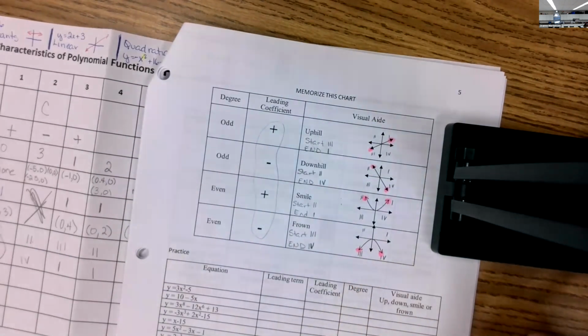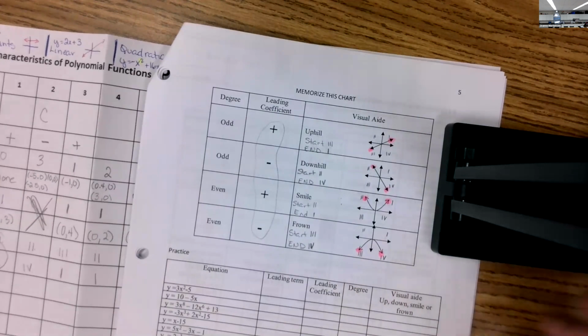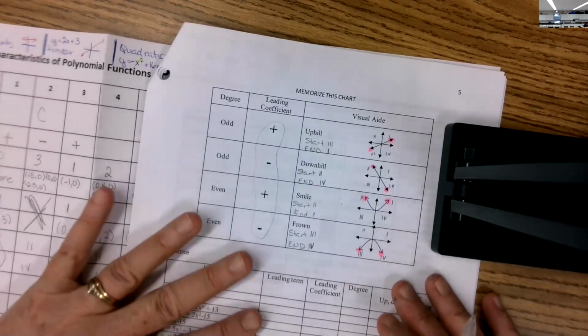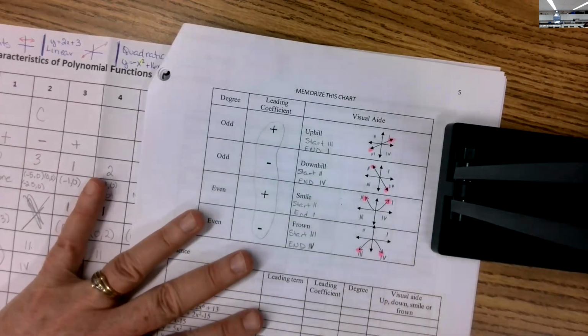There's a small part of me that's thinking, how did I teach this before? This is so easy today. Maybe it's just the skill set in here.